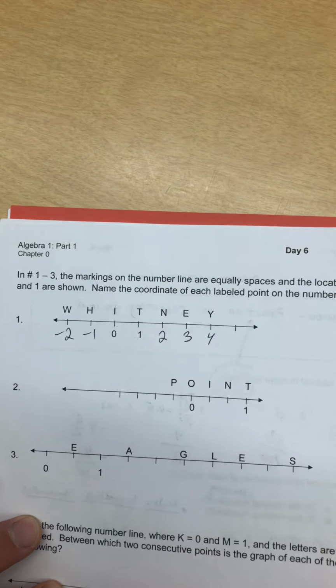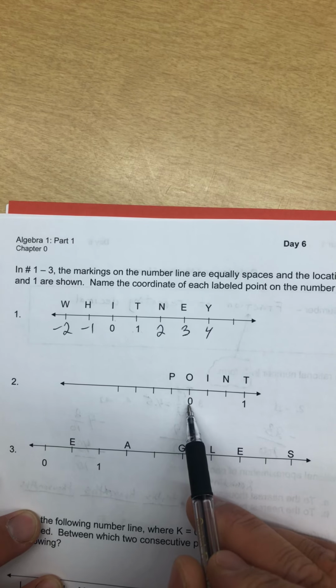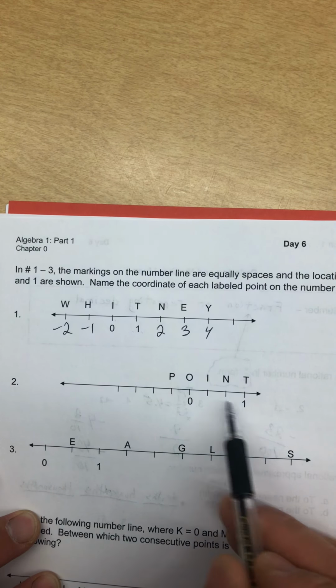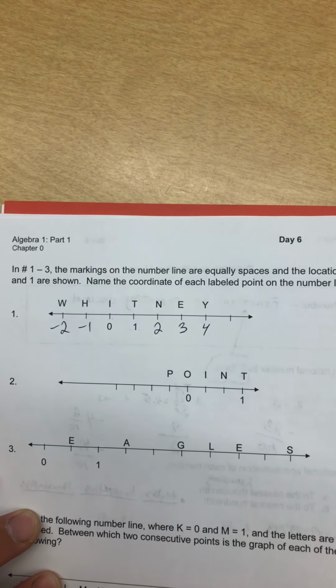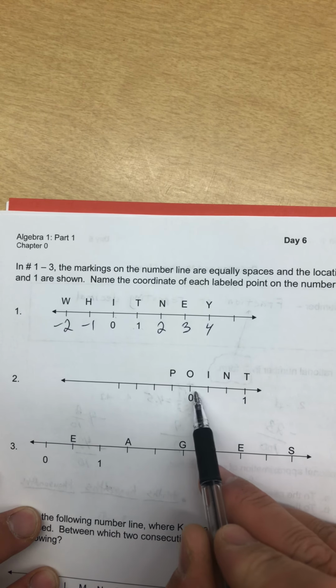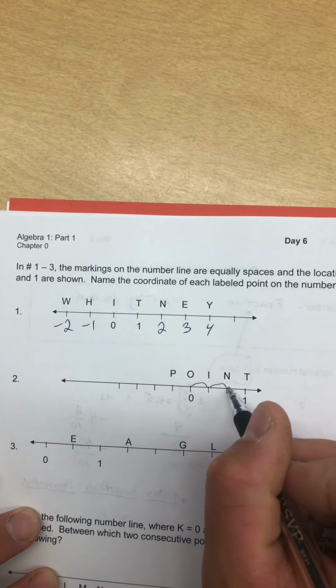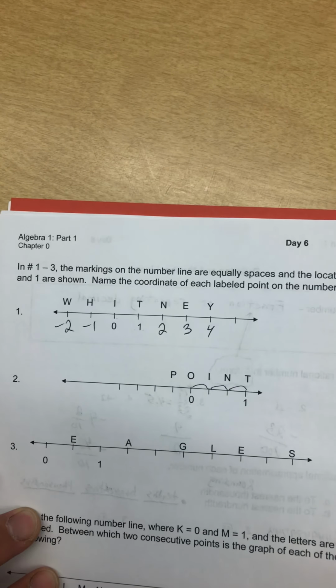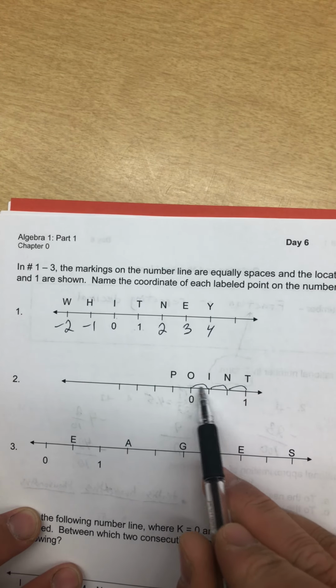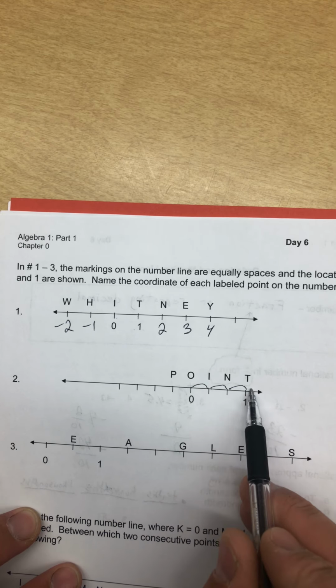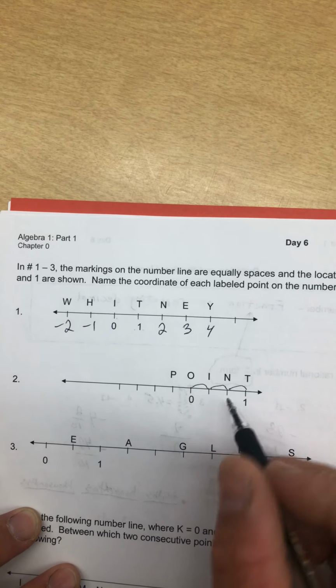The next one, not as easy, though. Here's 0, here's 1. All right, at the O and the T end point. So that means I have how many spaces between 0 and 1? I have 1 space, 2 spaces, 3 spaces. So this is like our distance between here, right? So I have 3 spaces. That's going to cut this up into thirds.